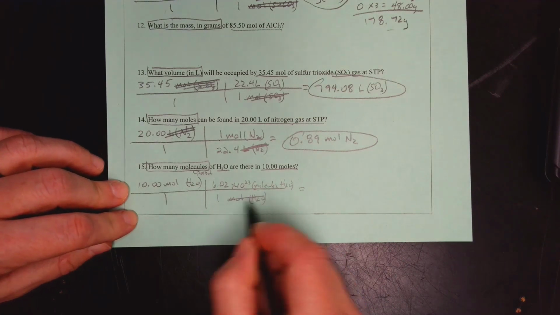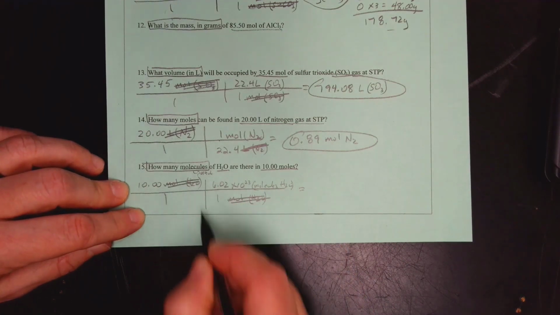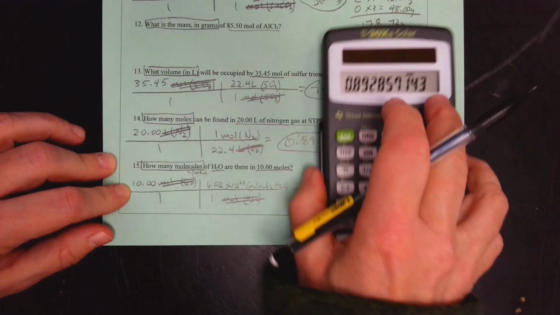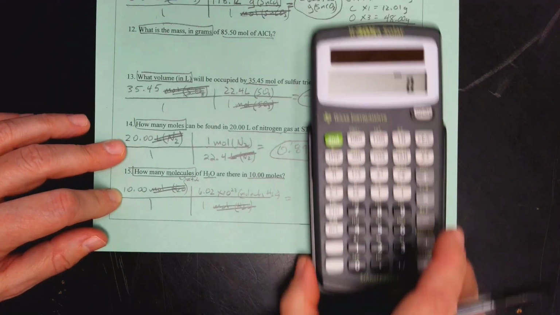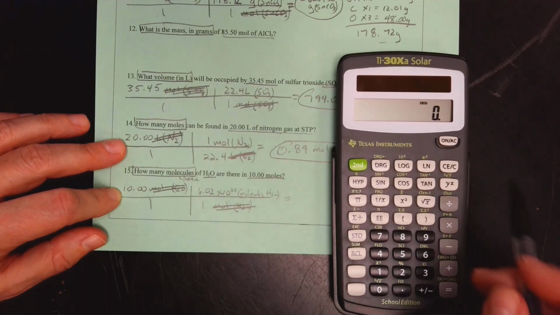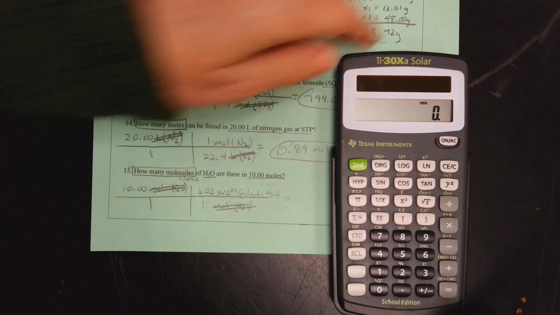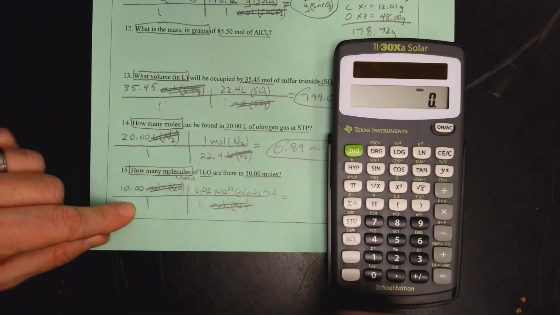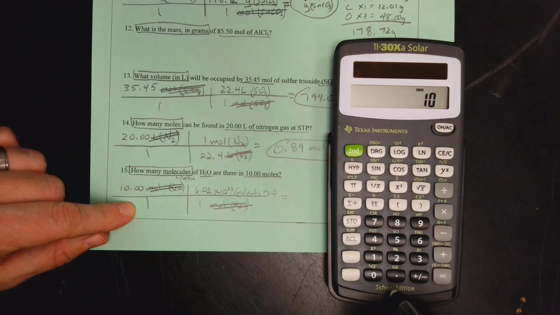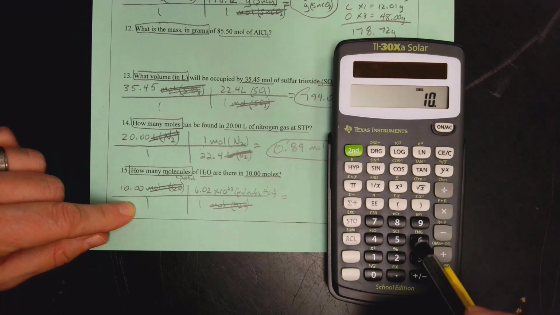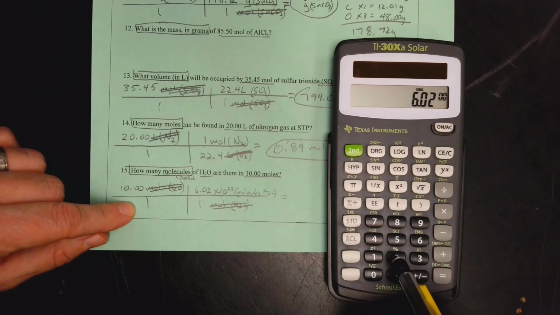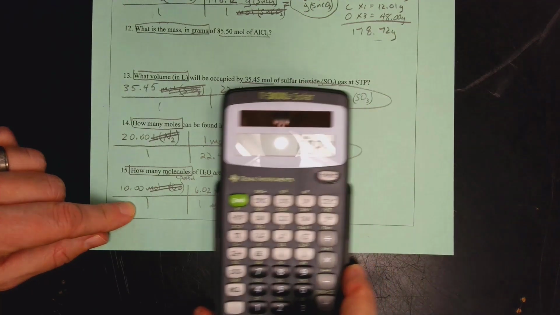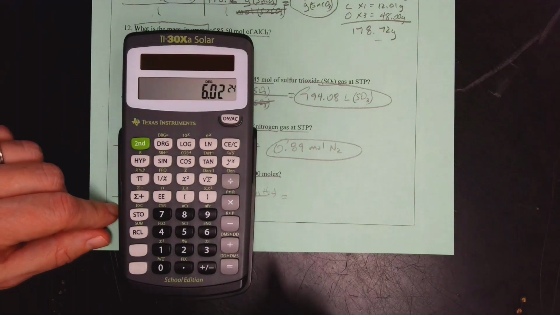Let's go ahead and cancel out our moles of water. And we can just do our multiplication across here. For the sake of speed and efficiency, I'm just going to continue to use the 30XA calculator. It just makes me happy, and I like to be happy. All right, so I'm going to take 10.00 times 6.02 EE to the 23rd equals. Now notice, you guys, it looks like it's the same number, but it's not.